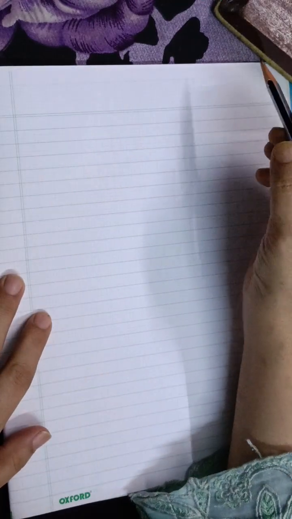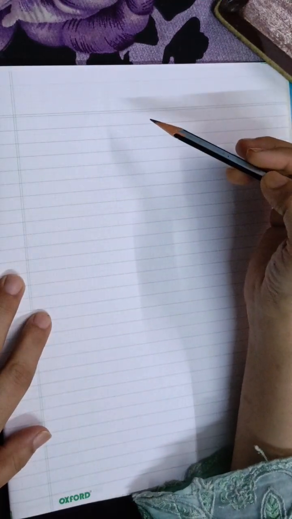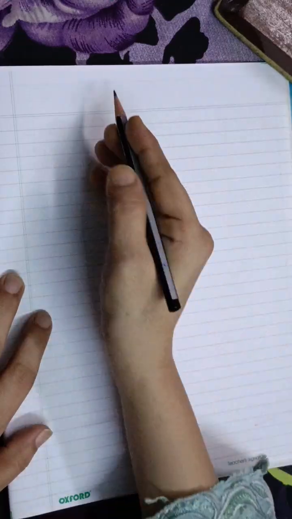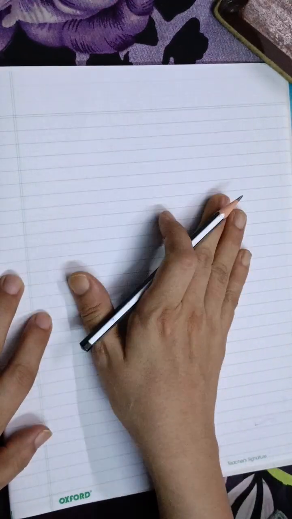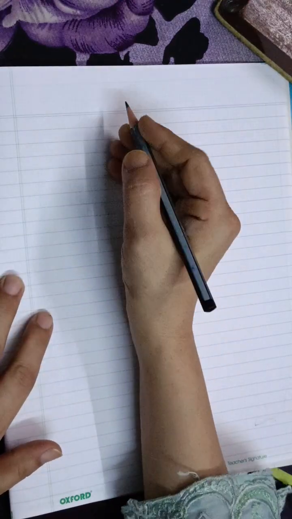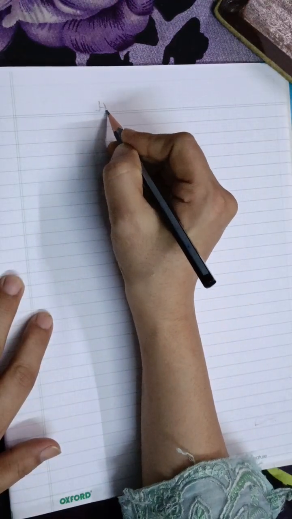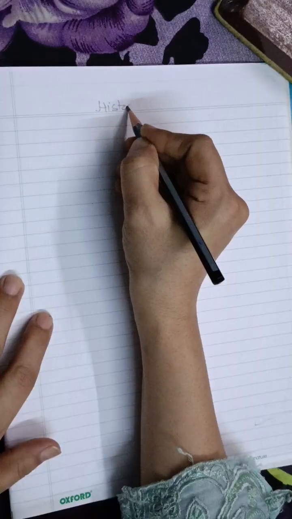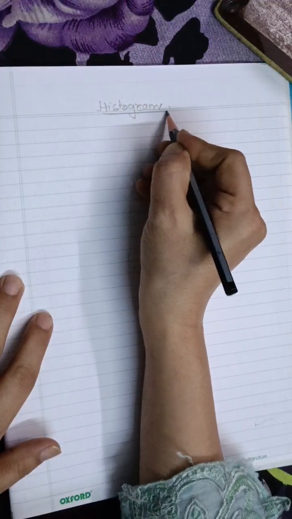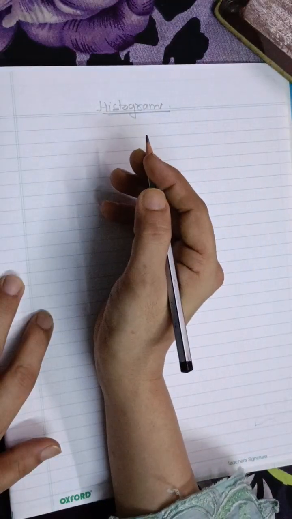Okay, today's class we are going to discuss the histogram. How do we construct a histogram on a graph paper? First, let me write down the data for the histogram which we are supposed to do. Okay, students. So, histogram. In case of histogram, let us write down the data.